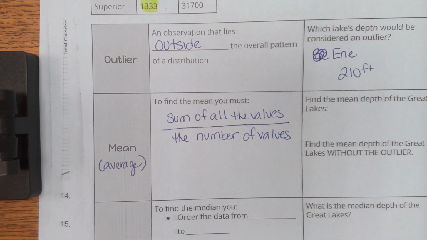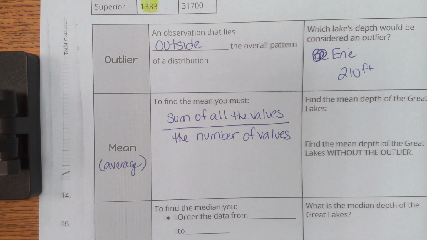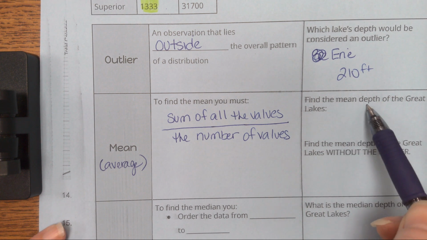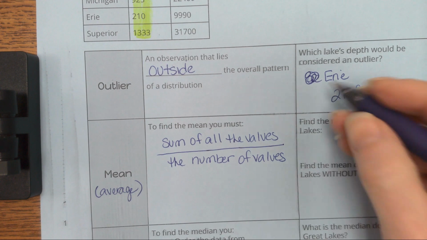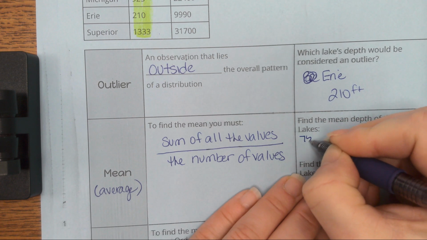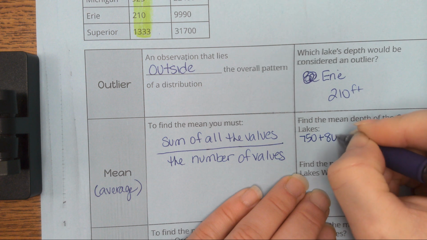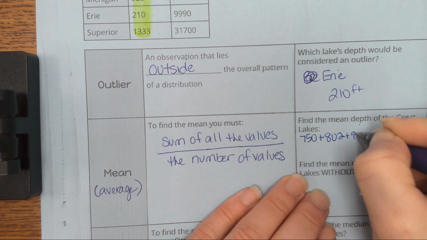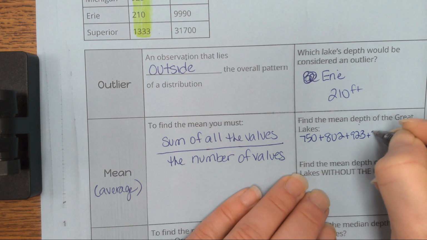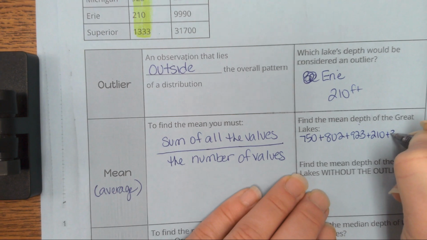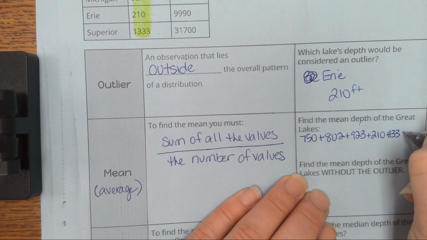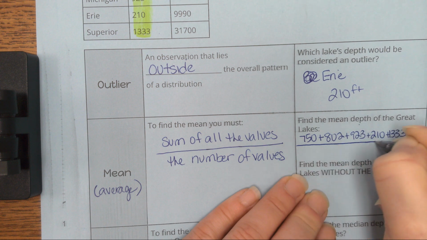Now when you're doing this, even if you use your calculator, I'd like you to show your setup. So find the mean of the depth. The depth is right here. We would add up, sum is adding, 750 plus 802 plus 923 plus 210 plus 1333, and then we're going to divide that by 5.